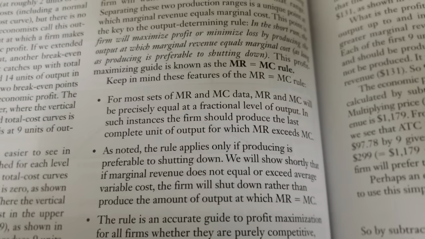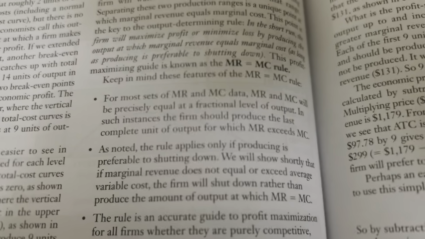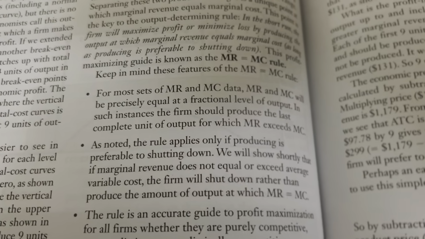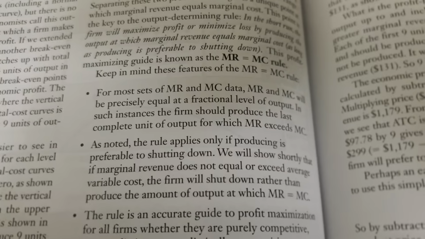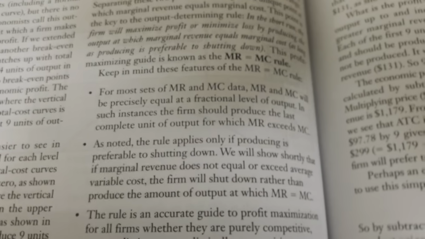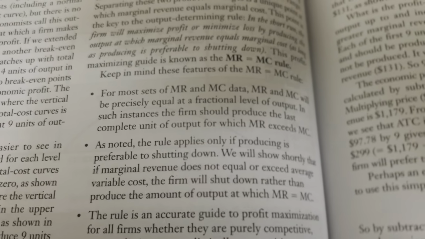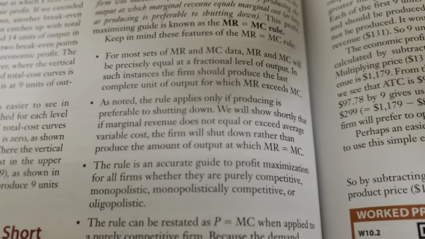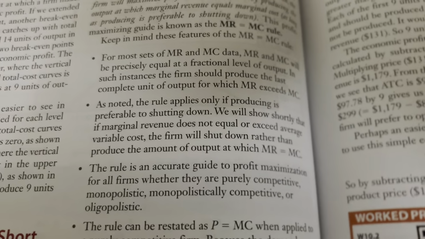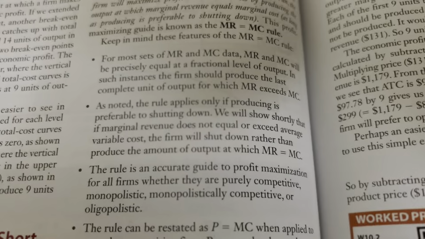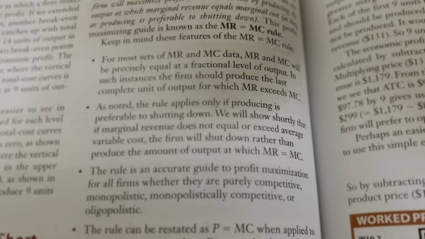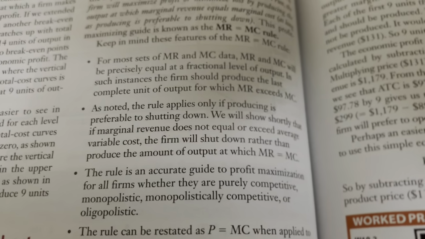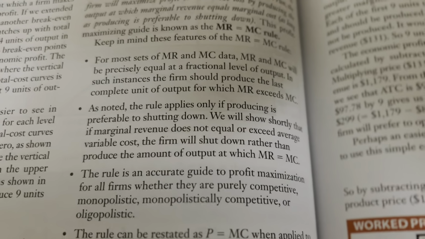Keep in mind these features of the MR = MC rule. For most sets of MR and MC data, MR and MC will be precisely equal at a fractional level of output. In such instances, the firm should produce the last complete unit of output for which MR exceeds MC. As noted, the rule applies only if producing is preferable to shutting down. We will show shortly that if marginal revenue does not equal or exceed average variable cost, the firm will shut down rather than produce the amount of output at which MR equals MC.